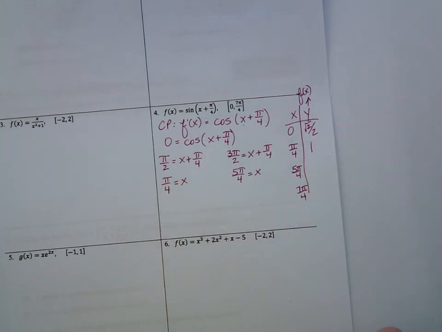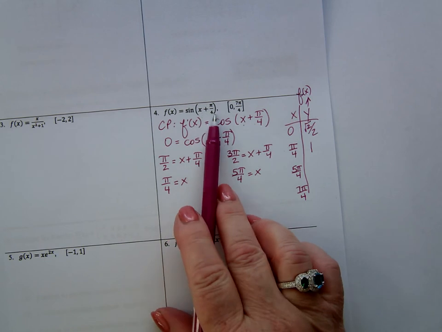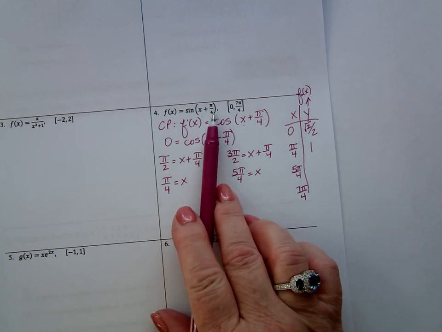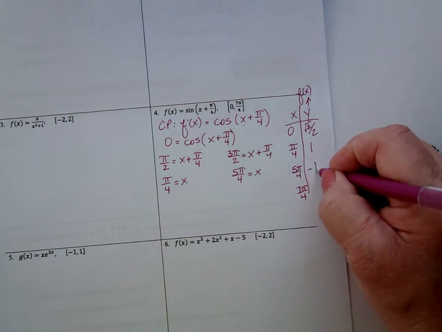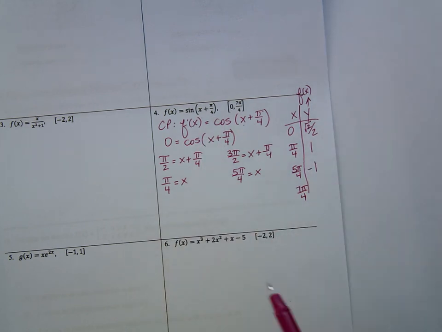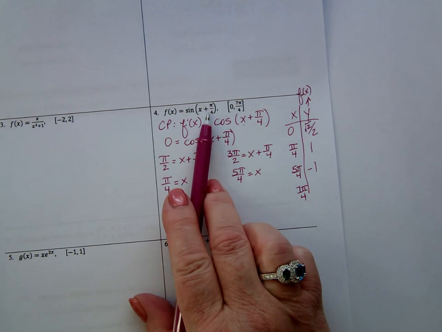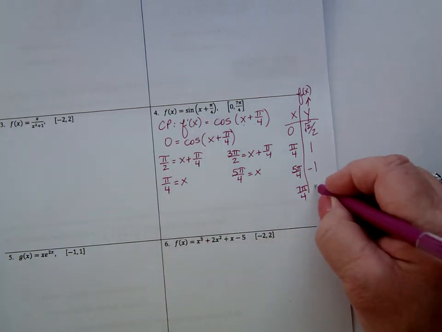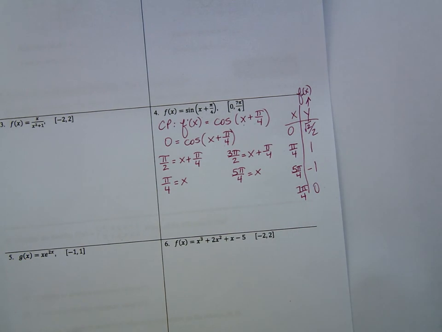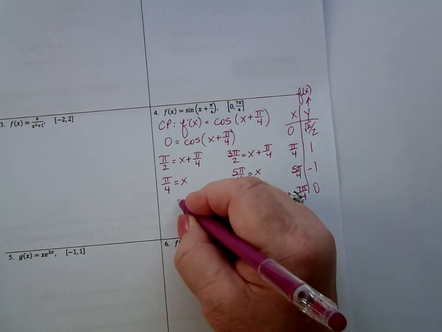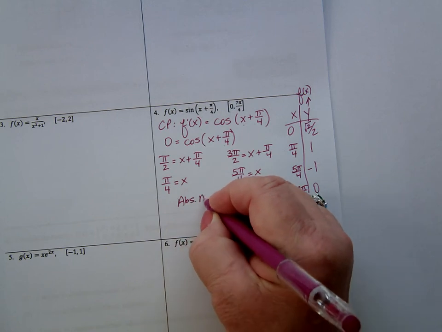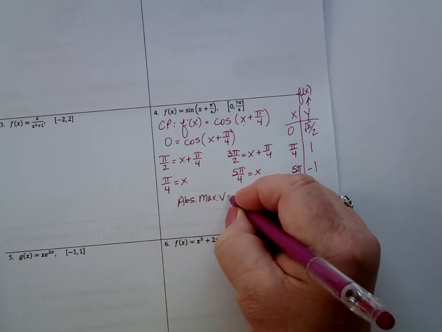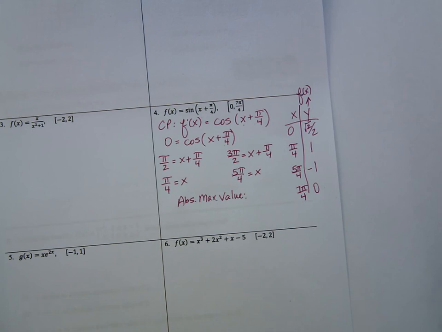If I put a 5 pi over 4 in there, now I'm at 6 pi over 4. So that would be 3 pi over 2. The sine of 3 pi over 2 is a negative 1. And if I put a 7 pi over 4 in there, I get 8 pi over 4. That's 2 pi. The sine of 2 pi is 0. They want me to figure out where the absolute maximum value is, that would be the highest overall.